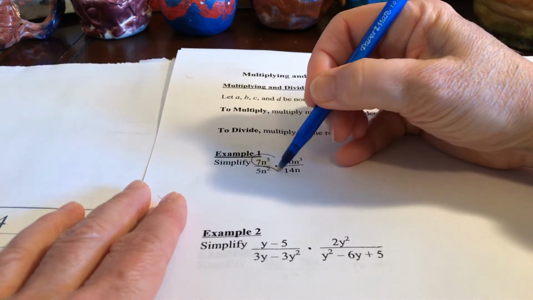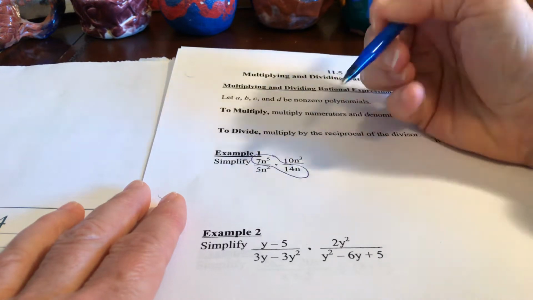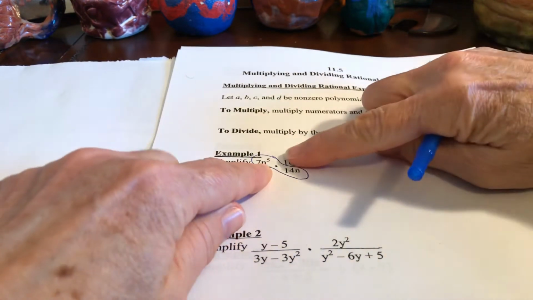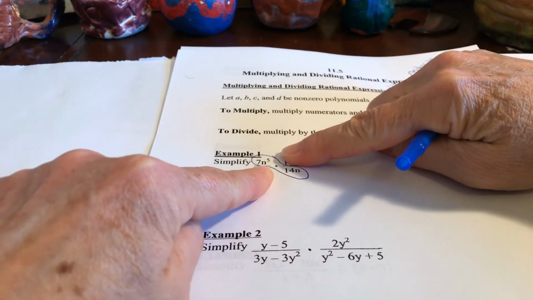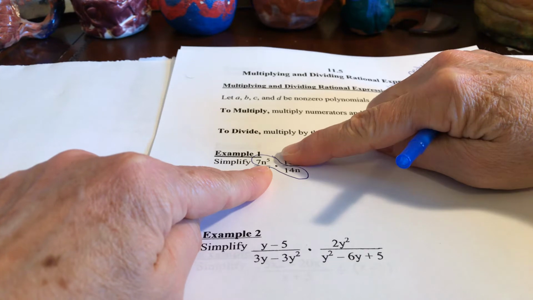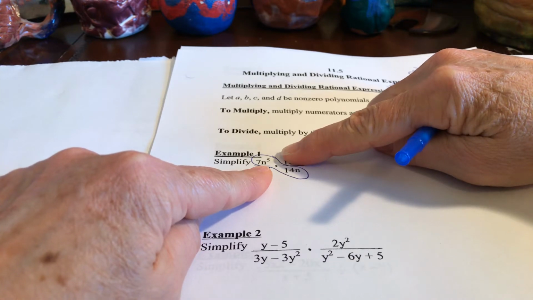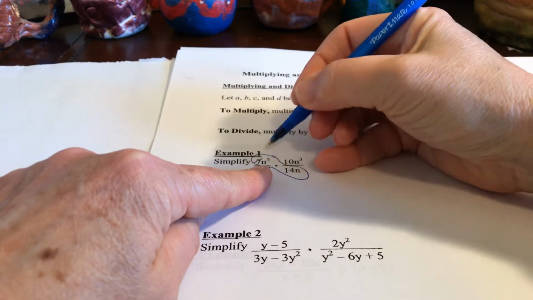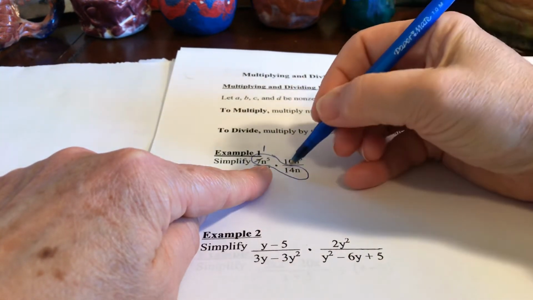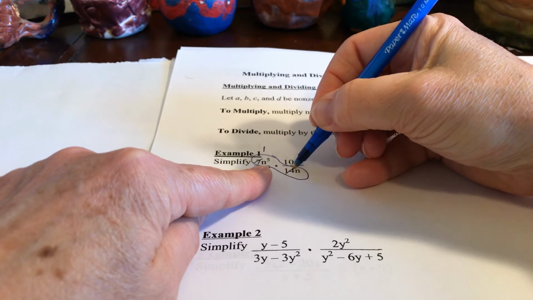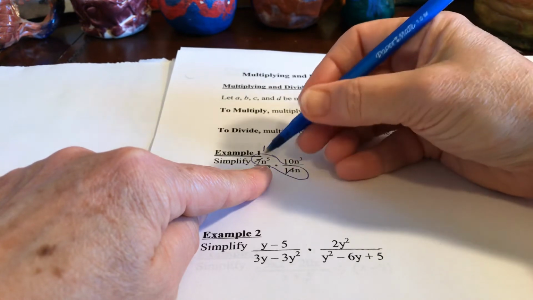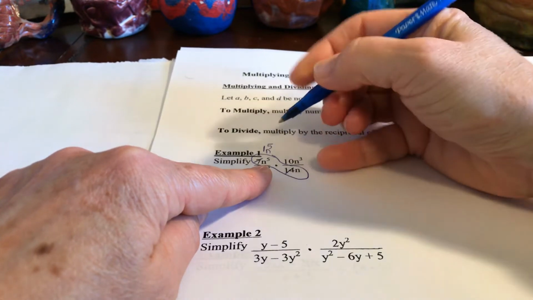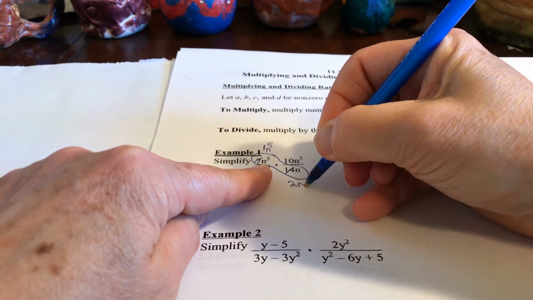So I'm going to start by looking at those, kind of maybe covering the other two up. So when I look at the numbers 7 and 14, I can divide them both by 7. I'm going to do that. 7 divided by 7 is 1. 14 divided by 7 is 2. I'm going to rewrite this as 1n to the 5th. I didn't touch my n to the 5th, and I'm going to rewrite this as 2n.